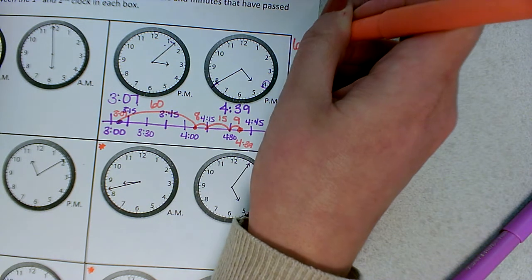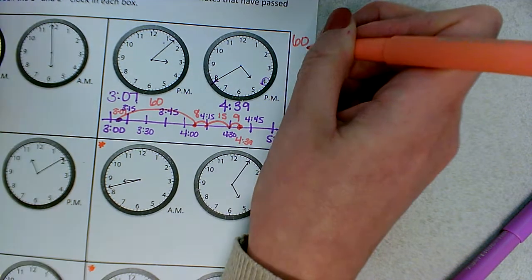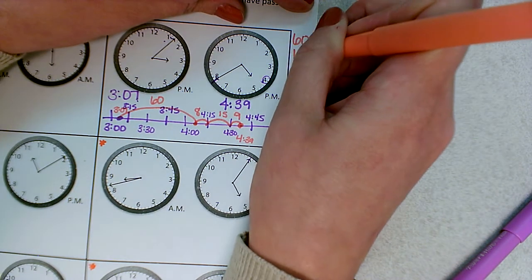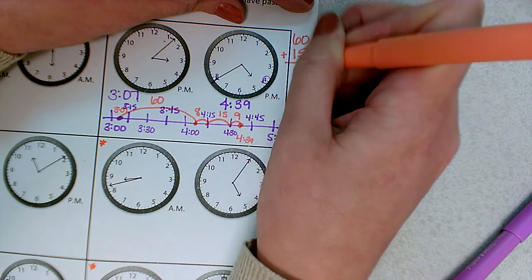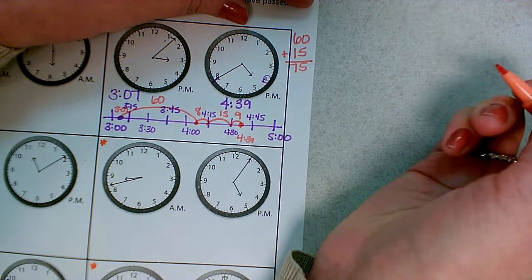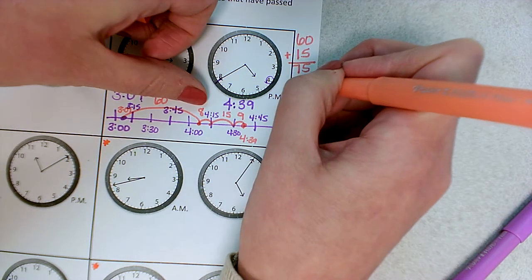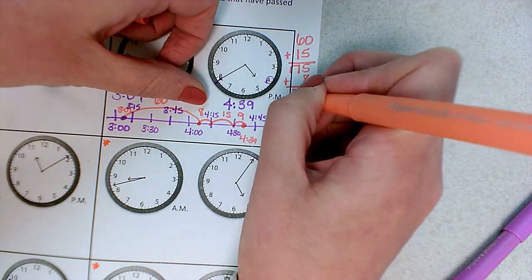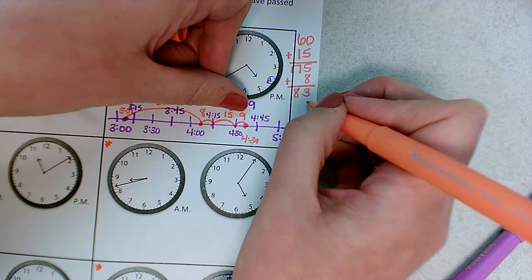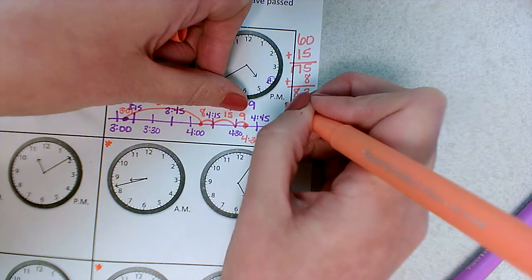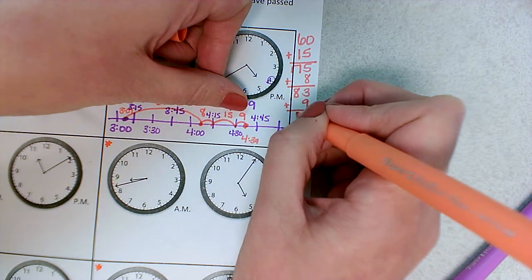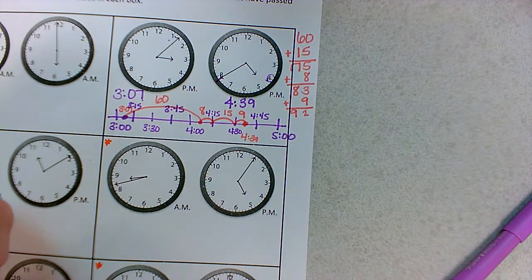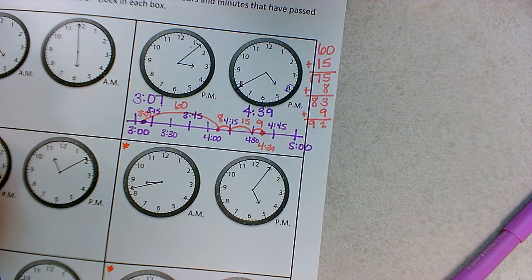So we're going to say 60 minutes. And then I'm going to next go to 15, and I'm going to add these two first. And that gives me 75. Now I can add on 8 minutes. And that gives me 83. And the last one I had was 9 minutes. And that gives me 92 minutes. So it's a little bit trickier when I don't have that timeline ready, but we're going to keep practicing using that number line.